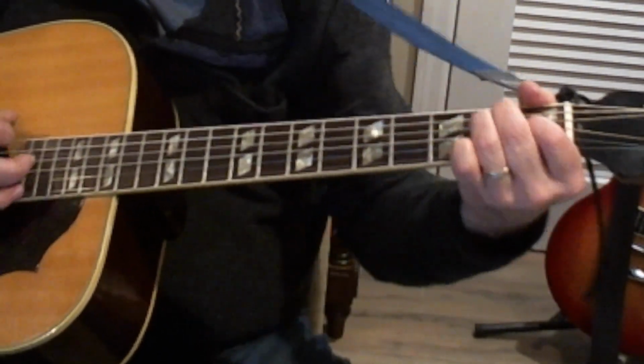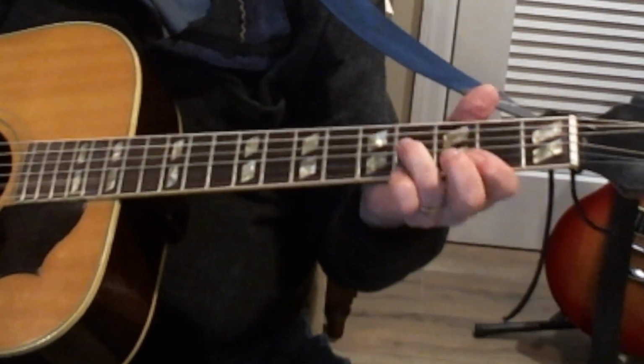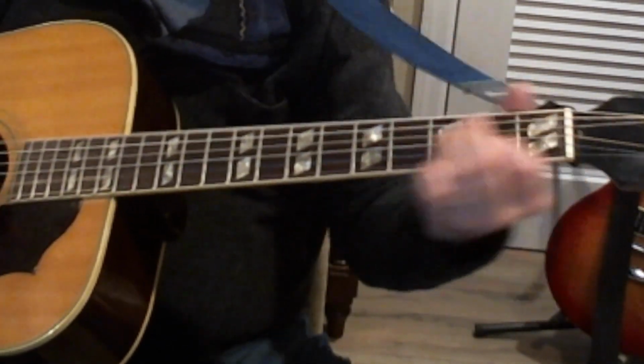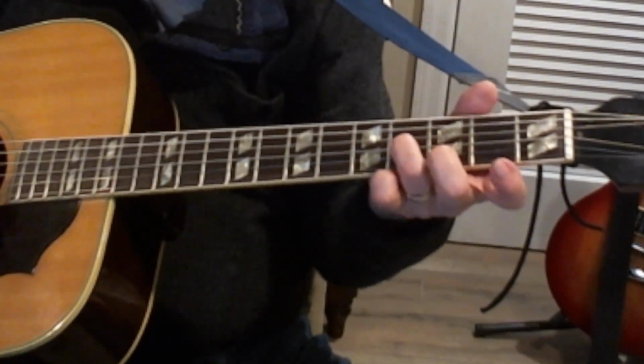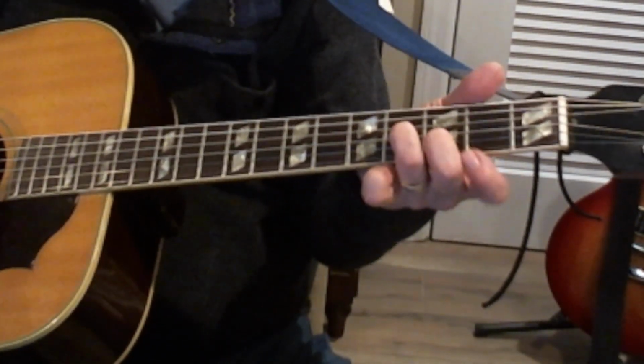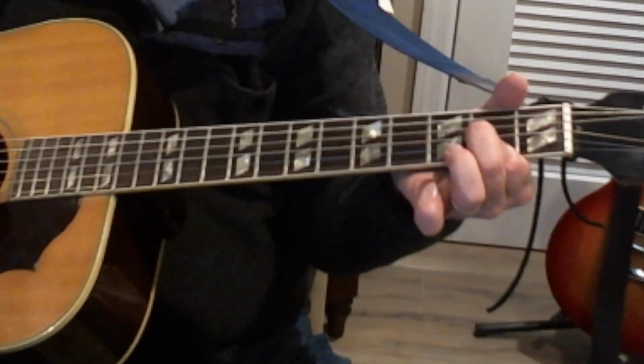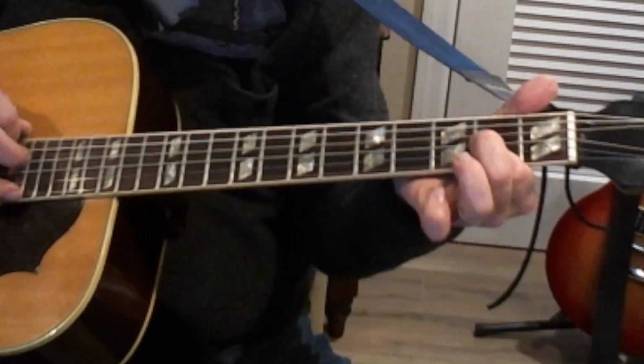Actually, I don't do open. So I'm really doing the third fret, open, fourth and third, G and B, and then the second fret on the G and B, and then I hit the low E string here.